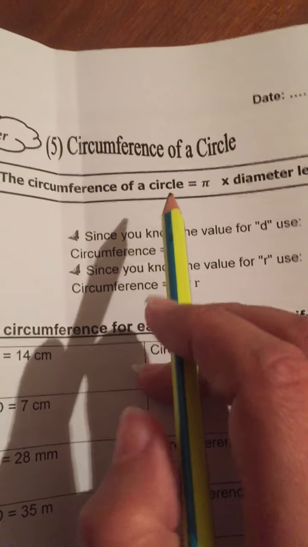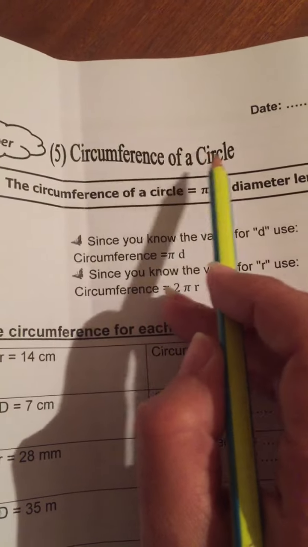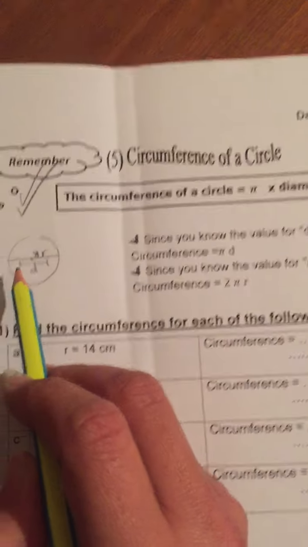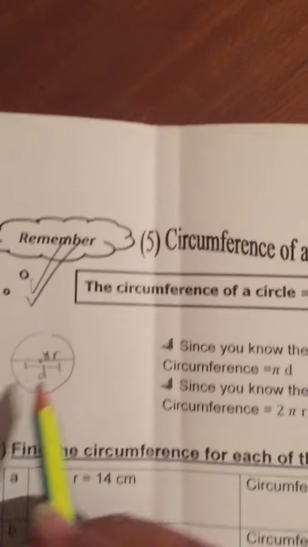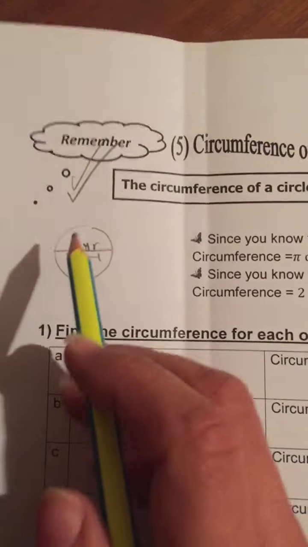Good morning, grade 5. Our lesson today is the circumference of the circle. Let's remember quickly what we have studied about the circle before.